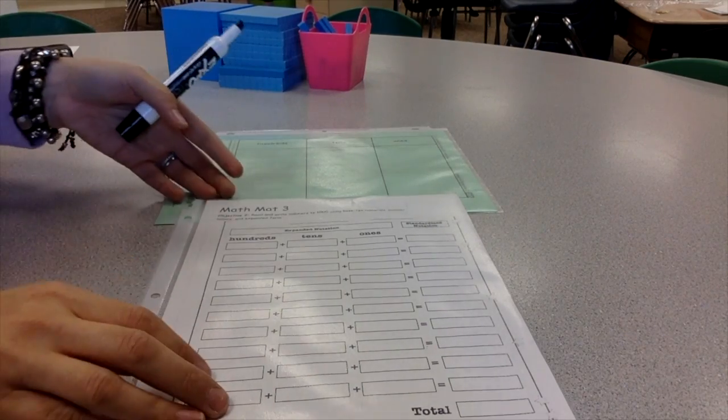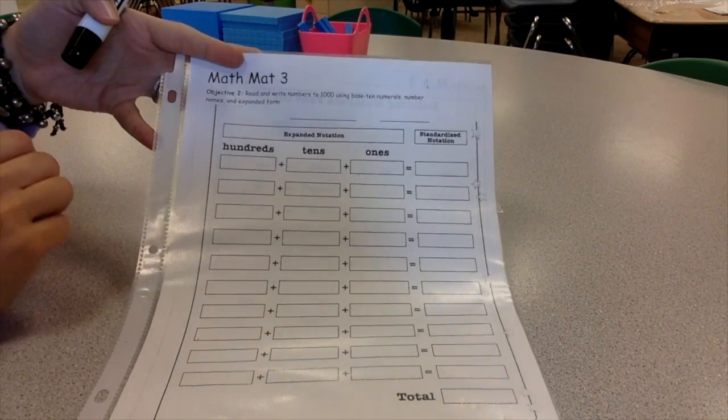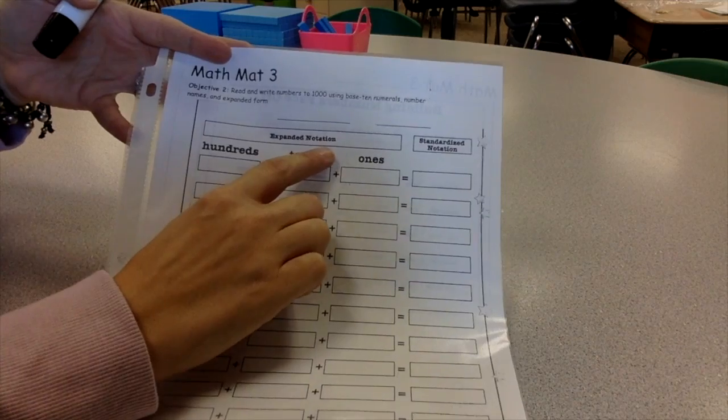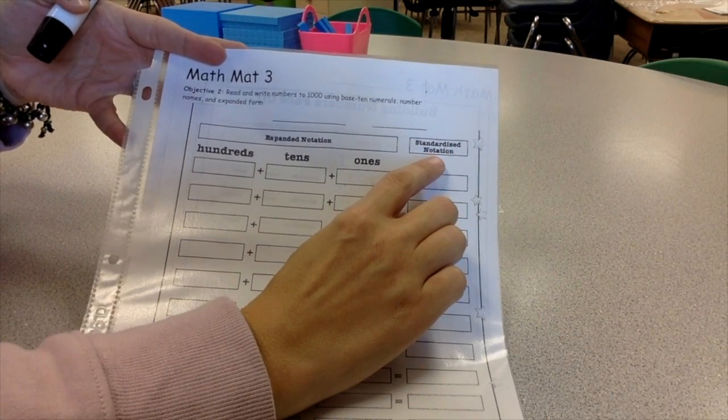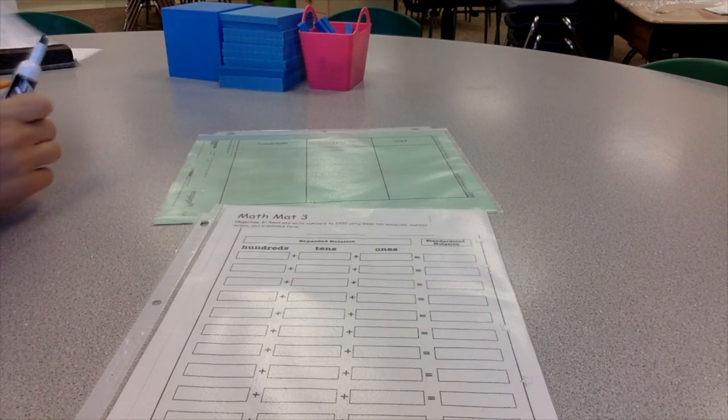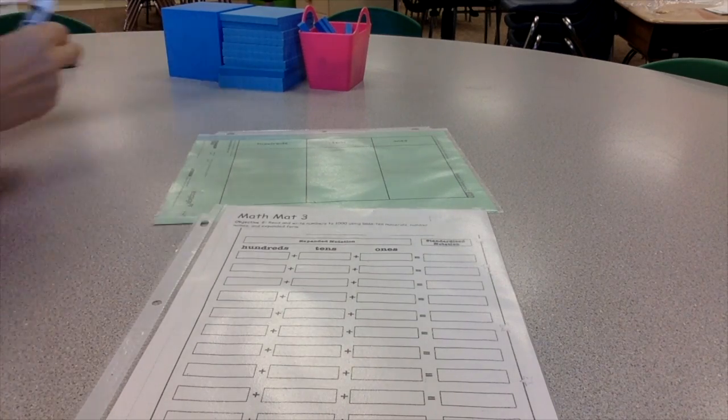So for lesson 2 of MathMat 3, you're going to go on the side where it says expanded notation, also known as expanded form, and standard notation, also known as standard form. You're going to use the digital spinner and the paper clip to create your number.